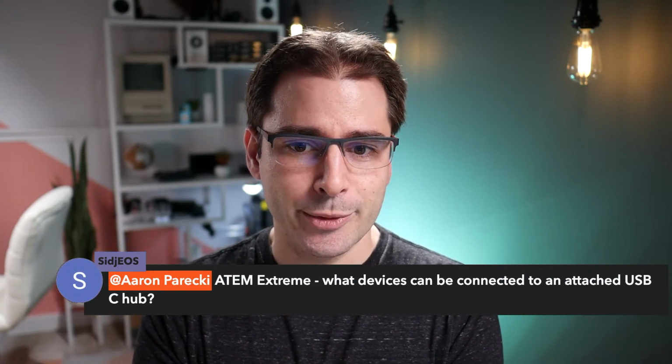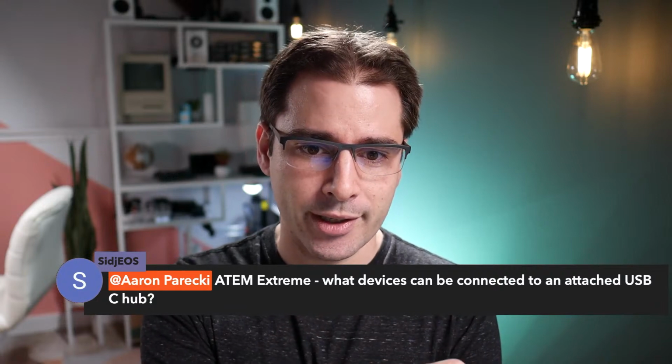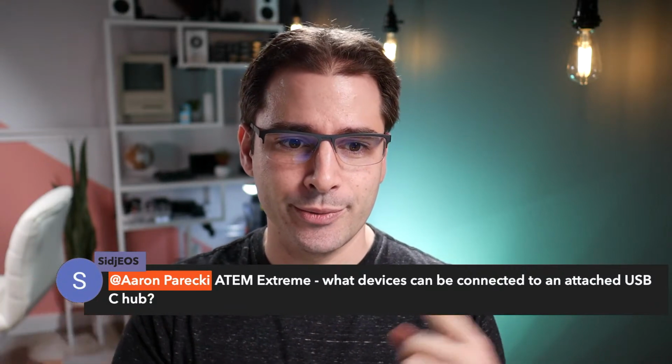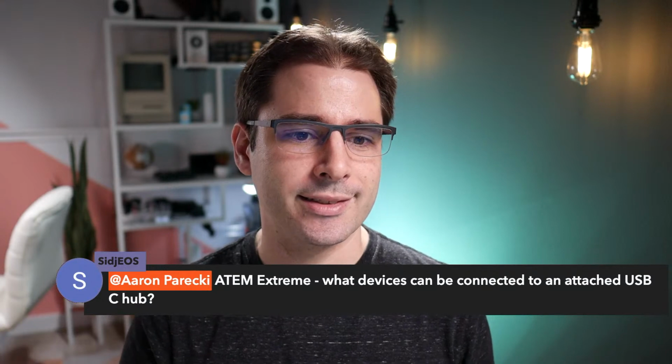Don't try to use a USB hub to also make your ATEM work as a webcam. You can't combine those two modes because they're two totally different things.